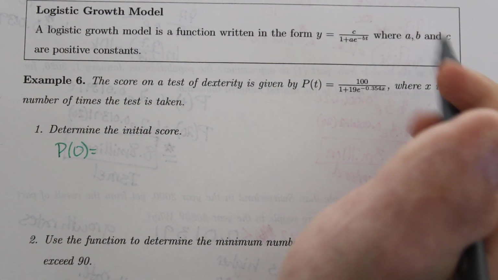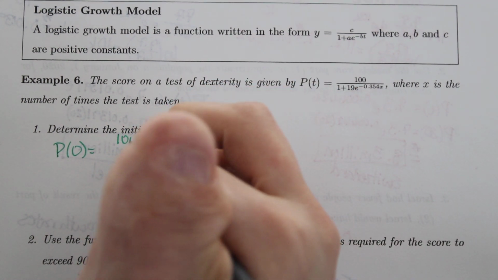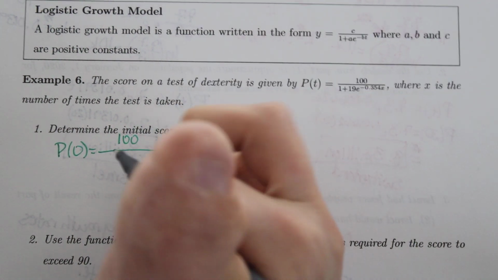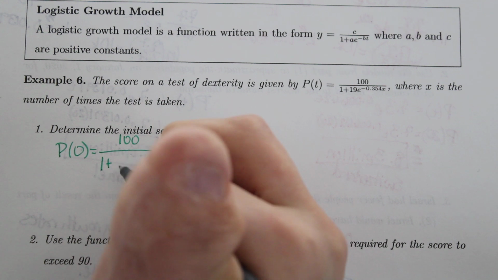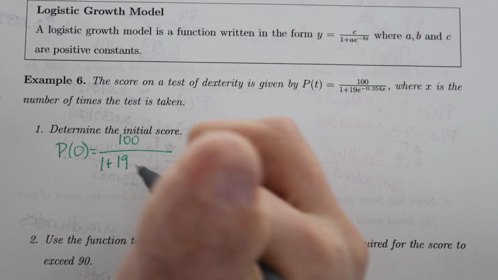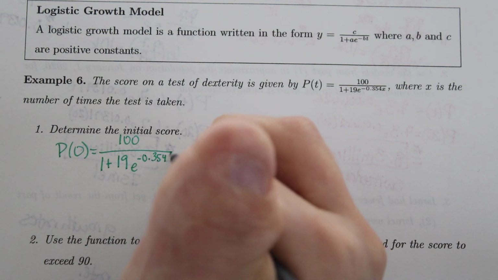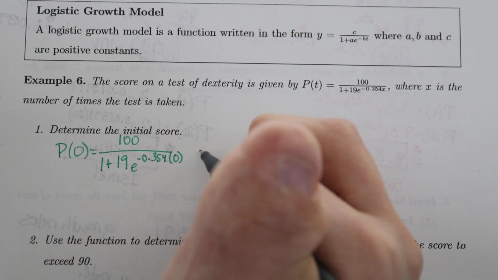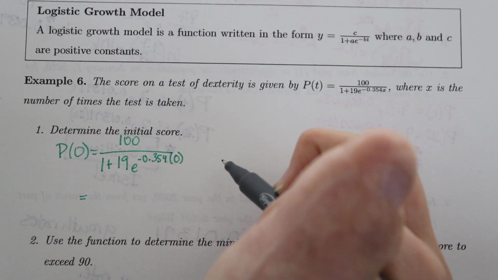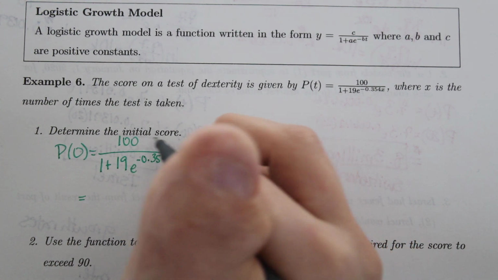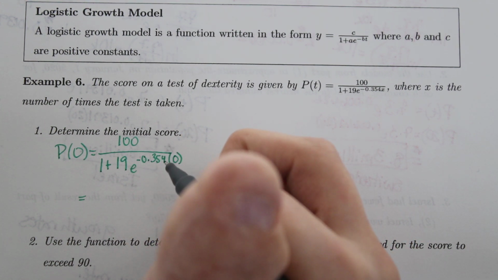So we're going to write down our P of t and then plug in 0 for t. So we have 100 divided by 1 plus 19 e to the negative 0.354 times 0. And we're going to simplify that. Remember, e to the 0 power is 1.